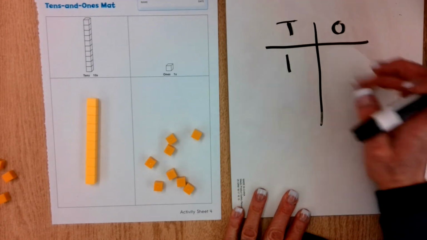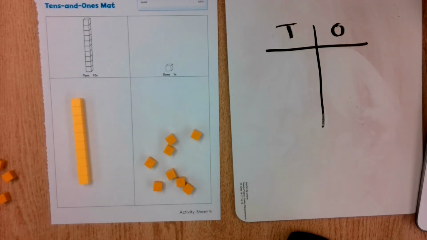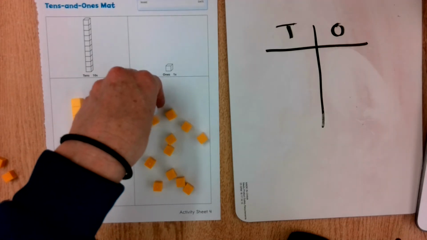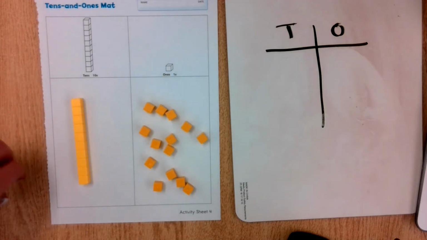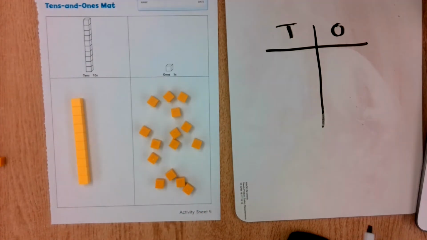All right, so now let's talk about exchanging. So now I have too many ones. So we can exchange ones and make them into tens. But how many ones do I need before I can exchange for a 10?